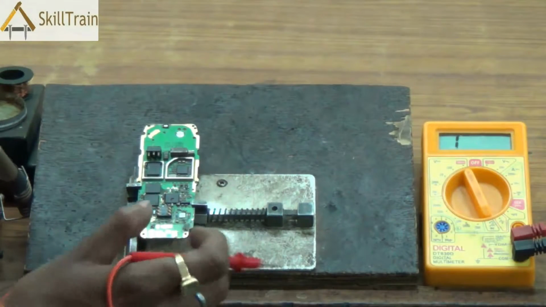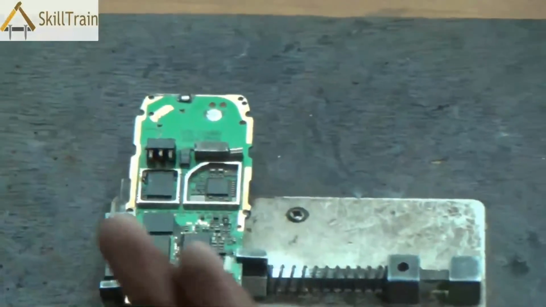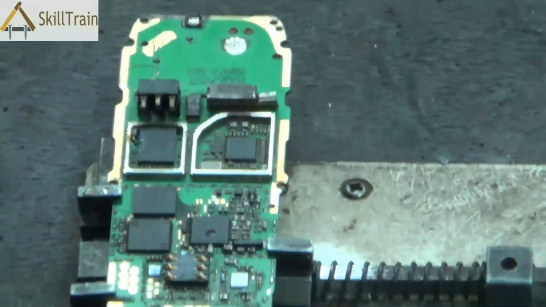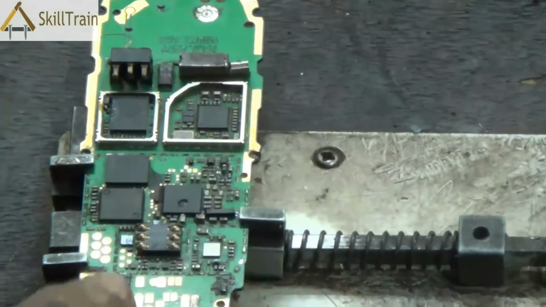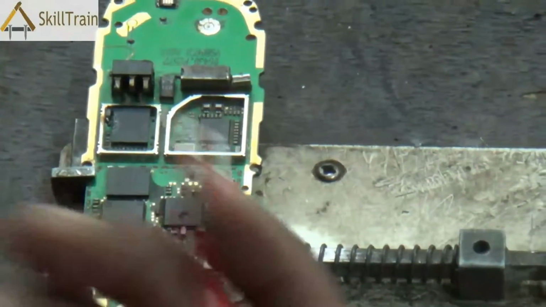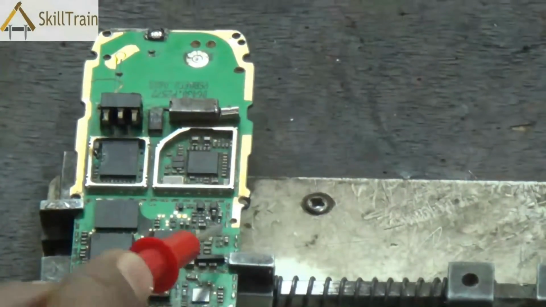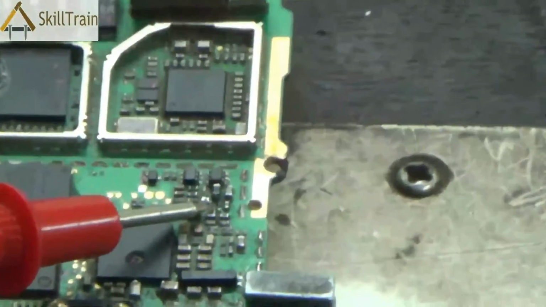Now, in this board, we will show you where the ringer IC is placed. Now, please note that this is a dummy PCB. We have been using this for many practical demonstrations, and so some components might be missing on this PCB. However, if you have an active mobile phone, please read the circuit diagram clearly.